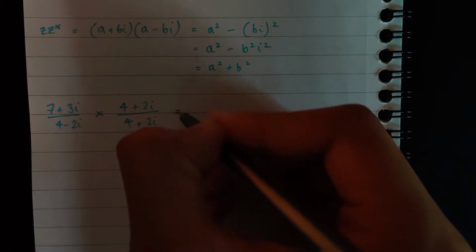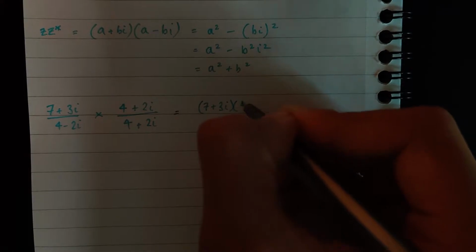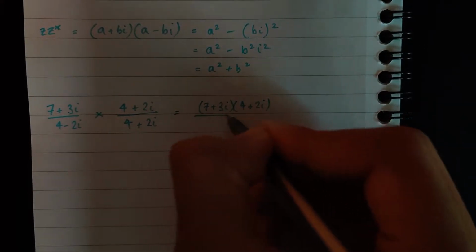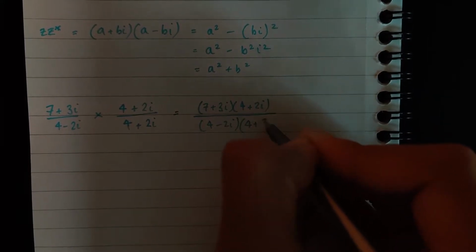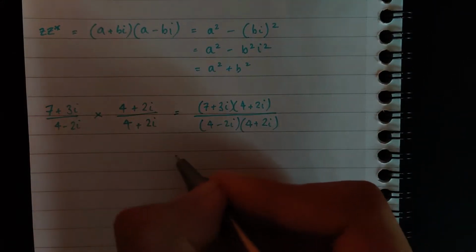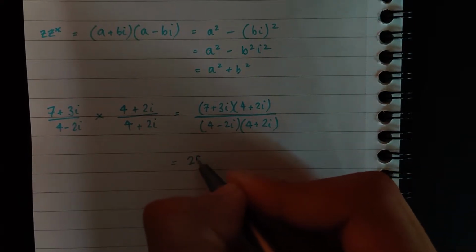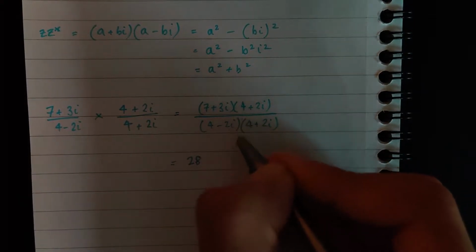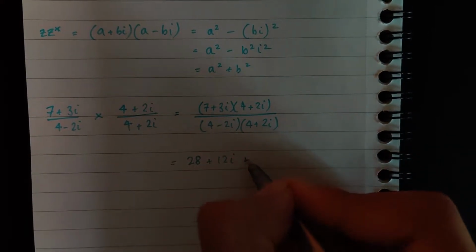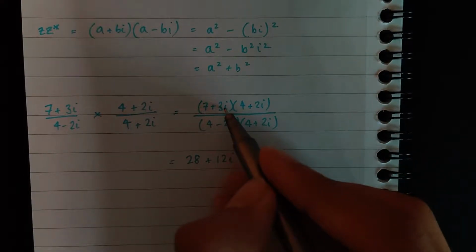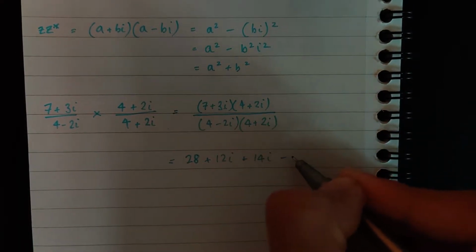Now we can put this all together and say that's (7 + 3i) multiplied by (4 + 2i) over (4 - 2i) multiplied by (4 + 2i). If we evaluate this, we expand the top to say that 7 times 4 is 28, 3i multiplied by 4 is 12i, 7 multiplied by 2i is 14i, and 3i multiplied by 2i is 6i squared, which is minus 6.